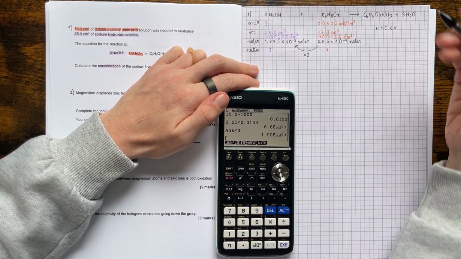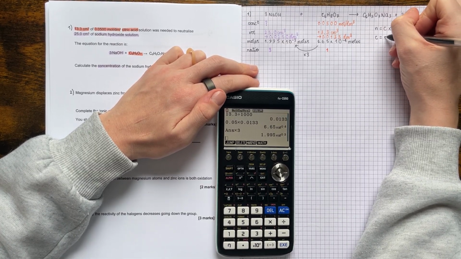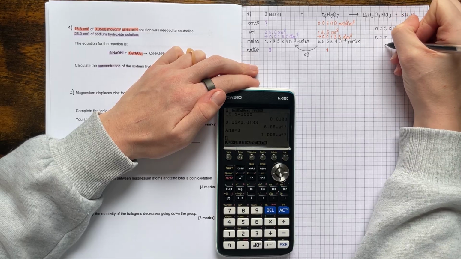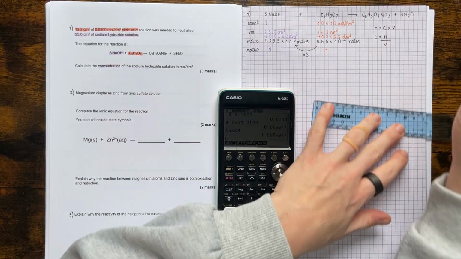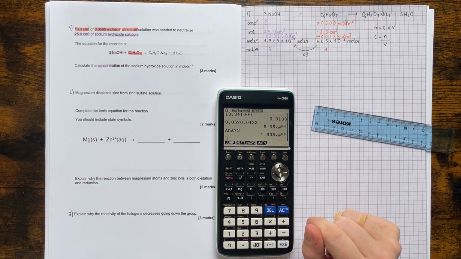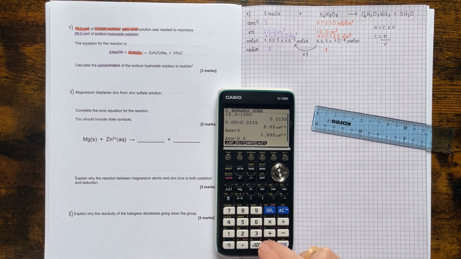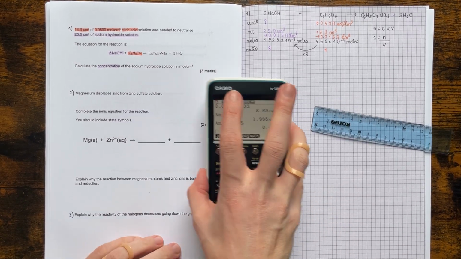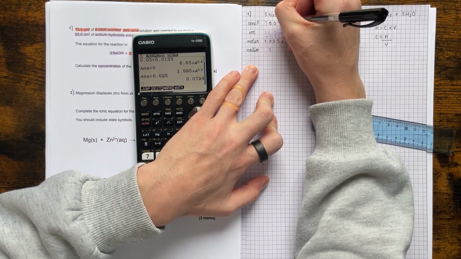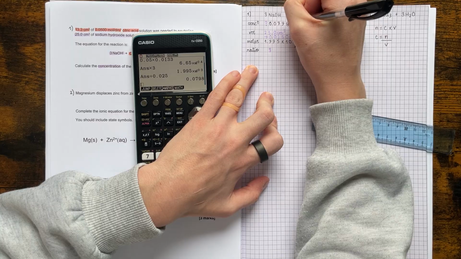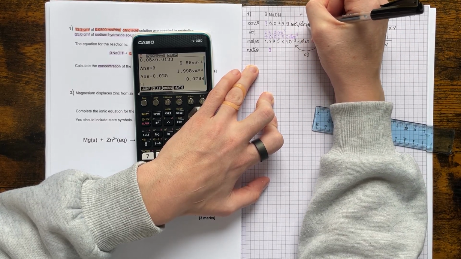And then in order to work out the concentration, we're going to need the rearranged form of this equation. So concentration is equal to moles over volume. So for the sodium hydroxide, I can take the moles, 1.995 times 10 to the minus 3, and divide that by the volume in decimetres cubed, 0.025. And that gives me a concentration of 0.0798, and that would be in moles per decimetre cubed.